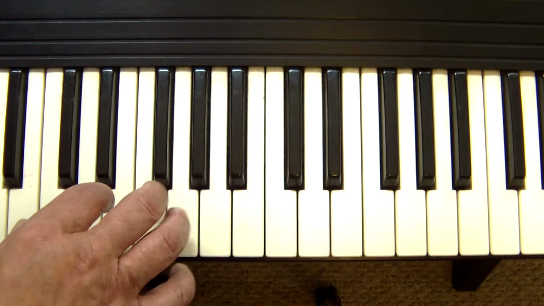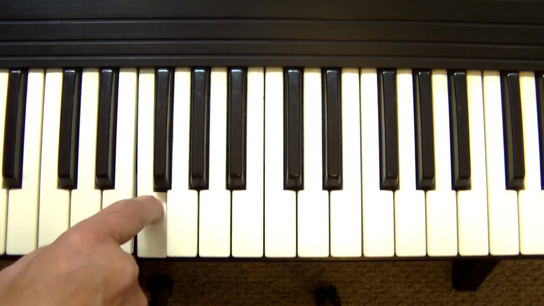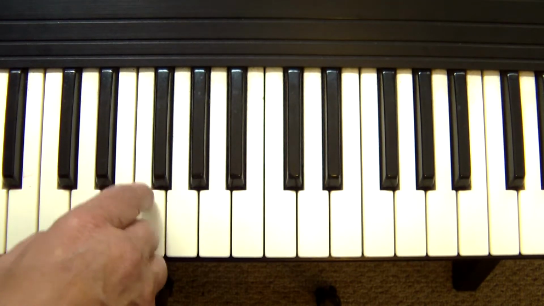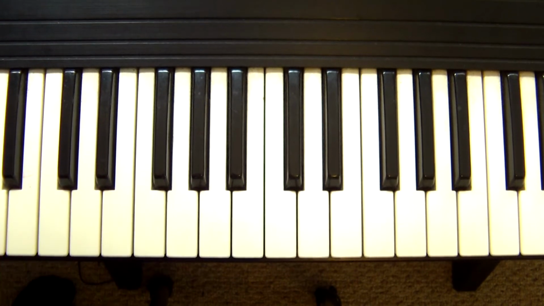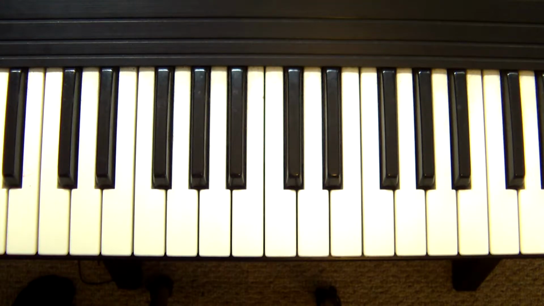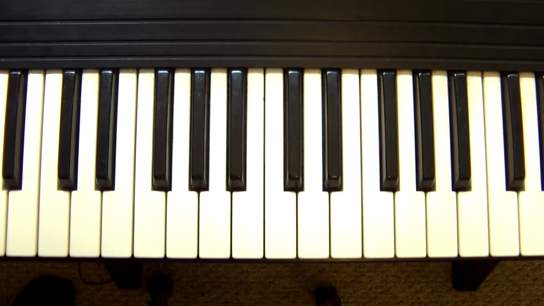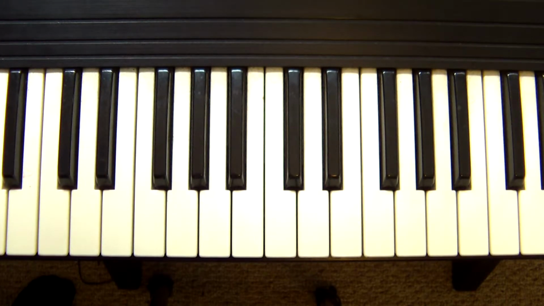And of course, how often we play them. Or rhythm. Pitch, dynamics, which is how loud or soft, the timbre, which is the sound of the instrument, the tone of the instruments, and of course the duration or rhythm.